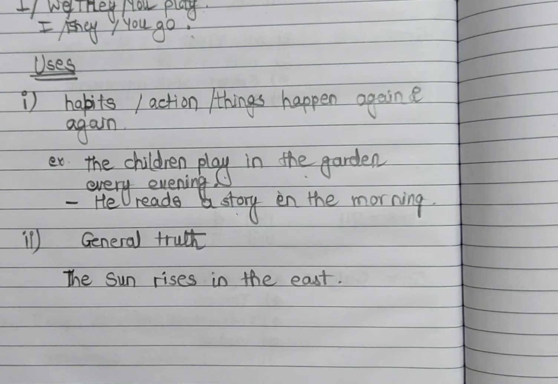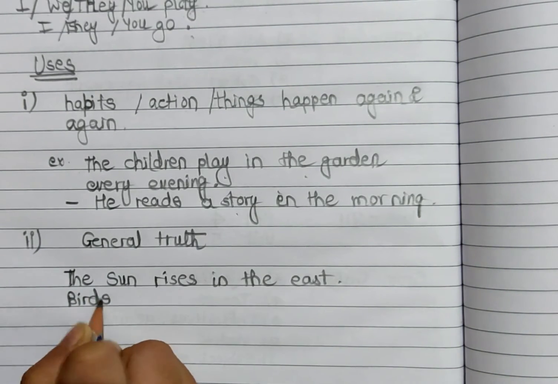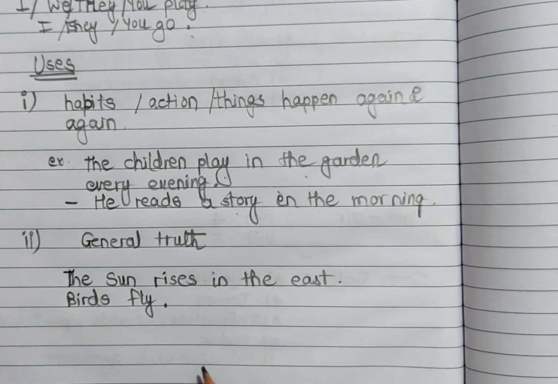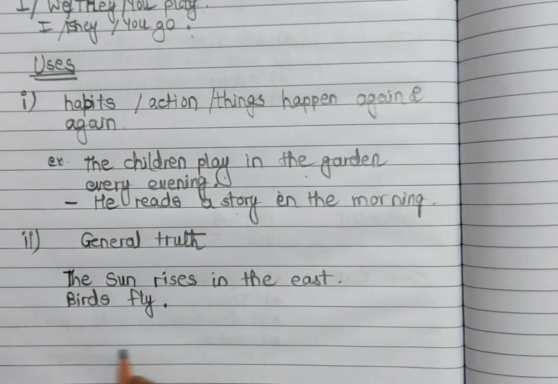Or during the day, you can say that birds fly. Now here, birds, that's why only fly will come. Birds fly. It's a universal truth. So for that we have to use simple present tense.